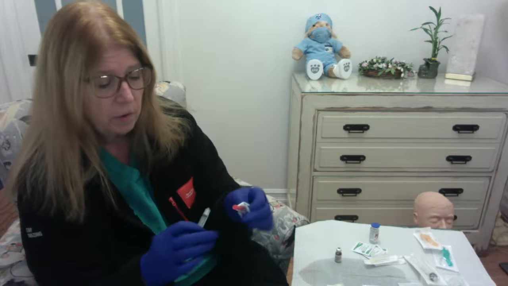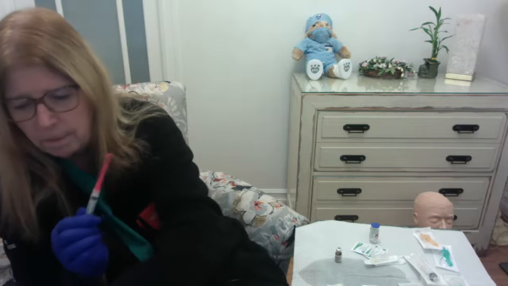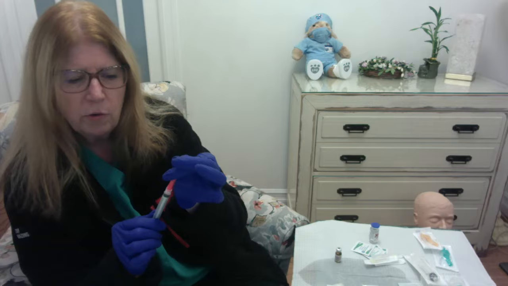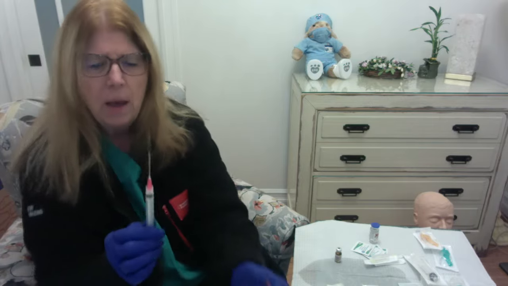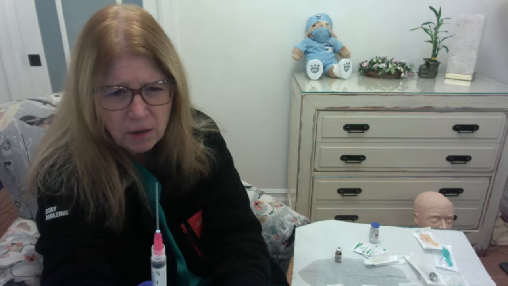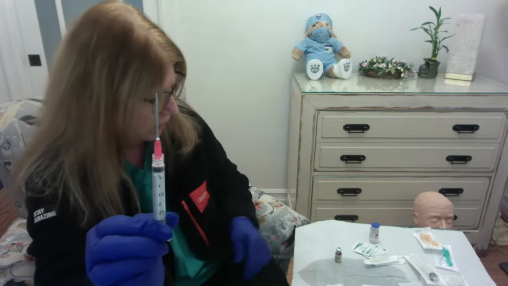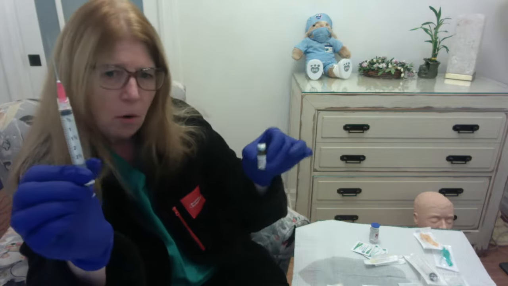So I'm going to open this up, and I'm going to put these two pieces together by twisting them together. And then again, I'm just going to pull off the cap. I don't know how well you can see, but there is no bevel to this needle. It is a blunt top needle, kind of just squared off at the top.